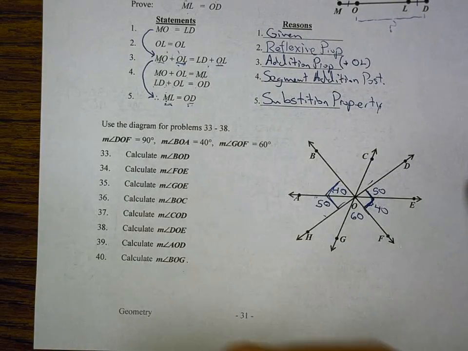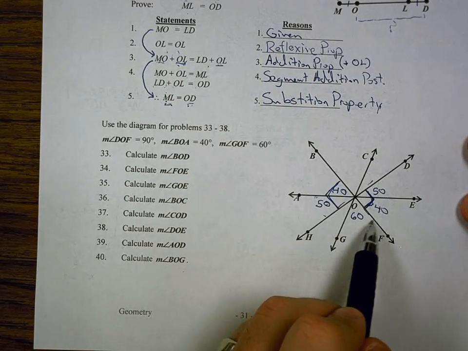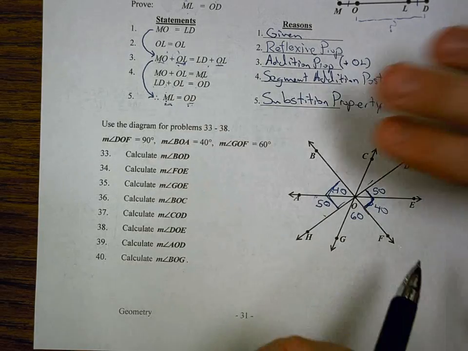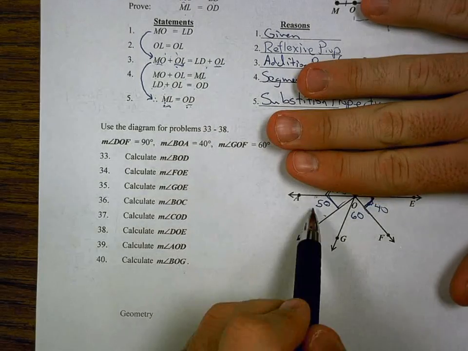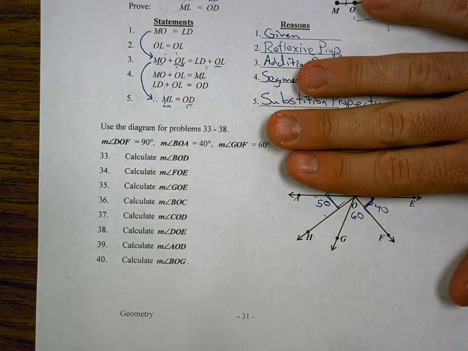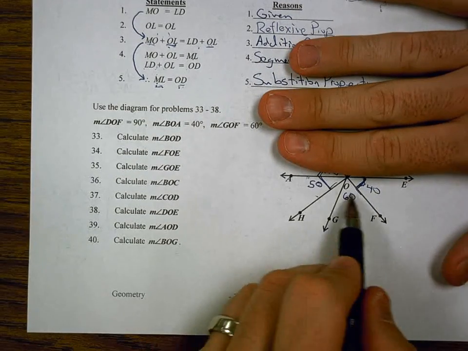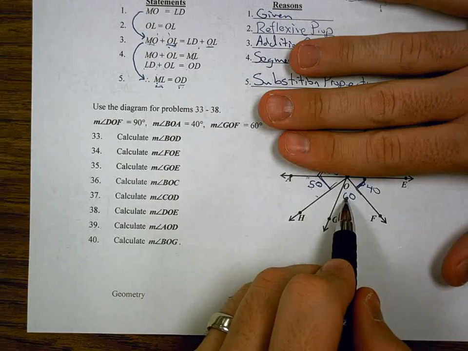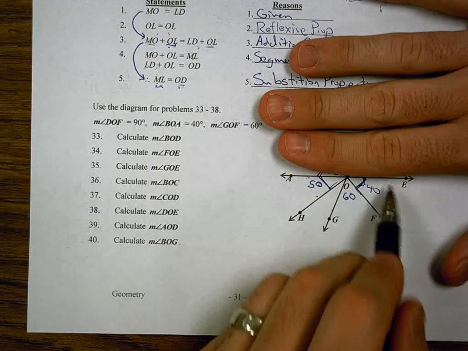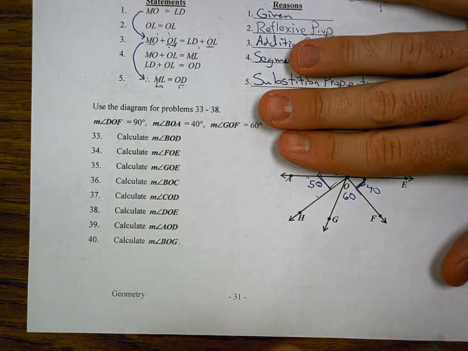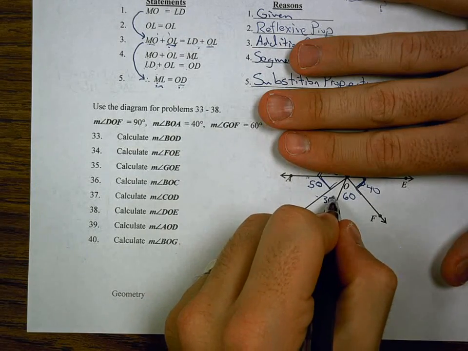Then I can go a little bit further. This AOE is a straight angle. Really, it's kind of a linear pair or a straight angle. I know this adds up to 180. I shouldn't say linear pair because then we're only talking about two angles. But here, I can line all these up. I have 50, 60, 40. That adds up to 150. What's left is 30 degrees that goes right there.